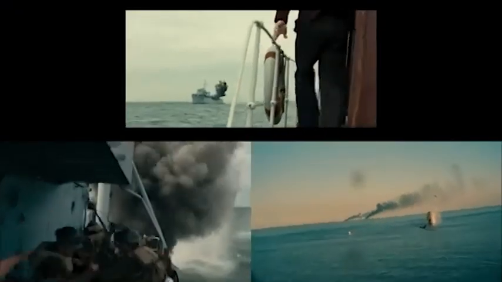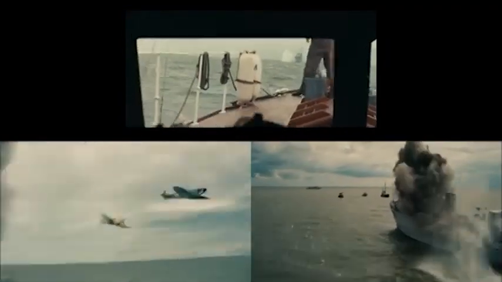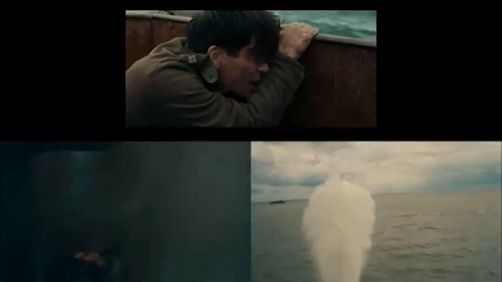Intercutting is a form of editing which switches between two scenes, often found in action films to heighten the tension of a scene. Christopher Nolan uses it extensively throughout Dunkirk as we switch between the land, sea and sky to perceive different perspectives of the evacuations.